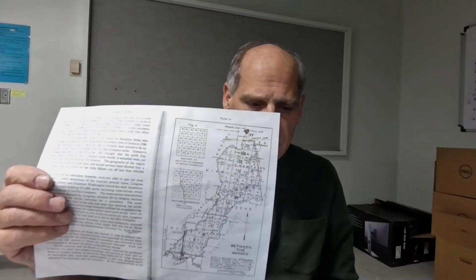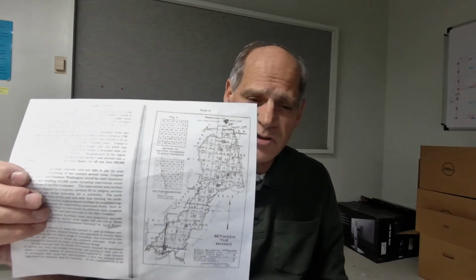For one thing, the other thing that's unique about the Miami Purchase is that it was allowed to be run with a compass, just for expediency. It takes quite a bit of time to run lines with solar, to take solar shots, to take measurements to stars and those kinds of things, astronomic north. It takes time and some skill, and they were in a hurry at this point. So Ludlow and company were allowed to run it with a compass.